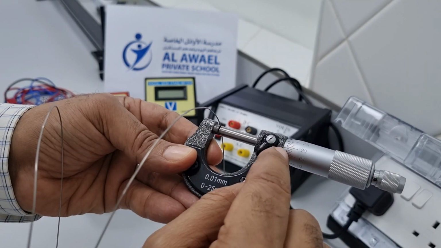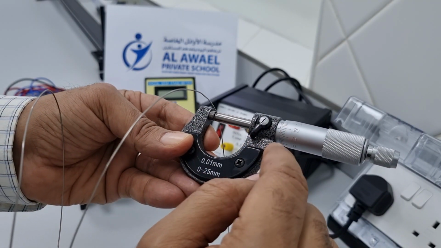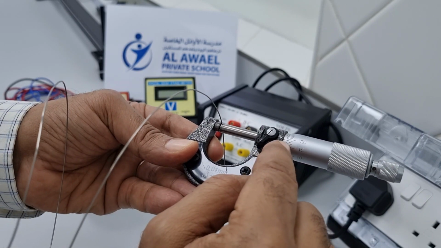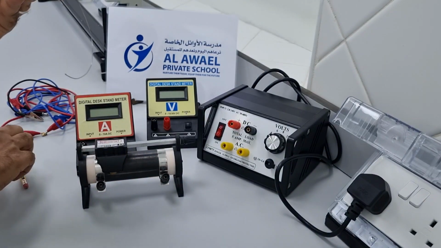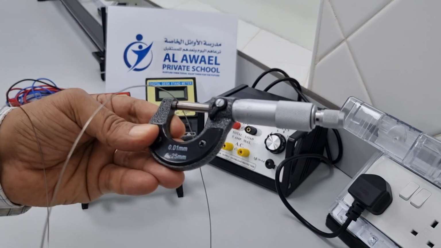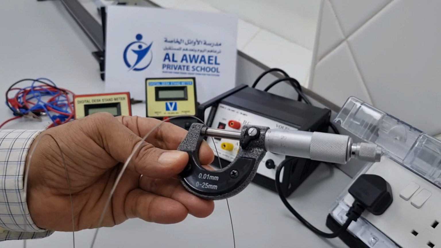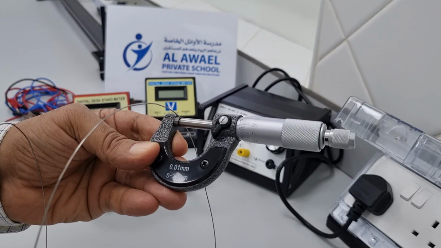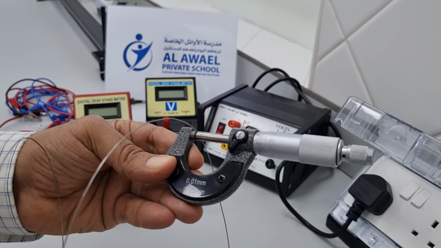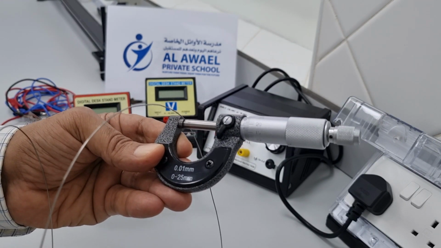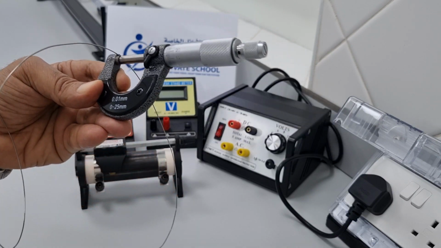The main scale is 0.5 and the vernier scale is 19. So the diameter of the wire at this position is 0.5 millimeter plus 0.19 millimeter. So the total is 0.69 millimeter.